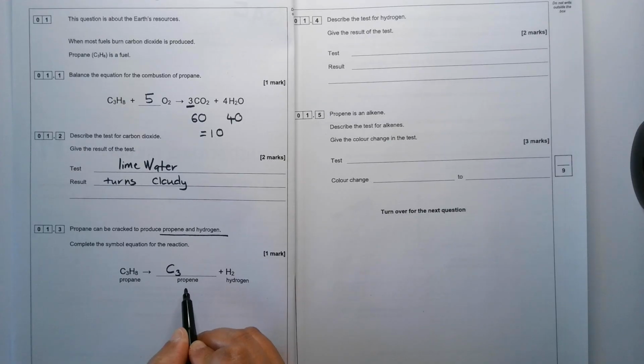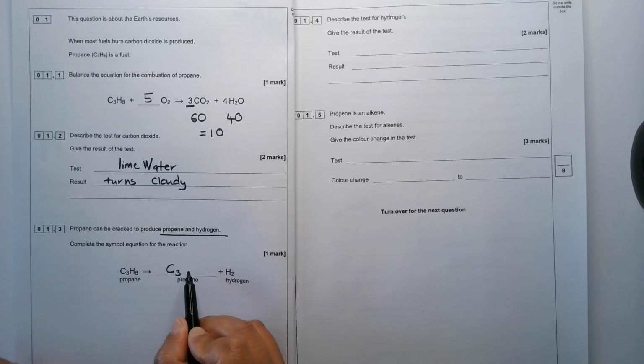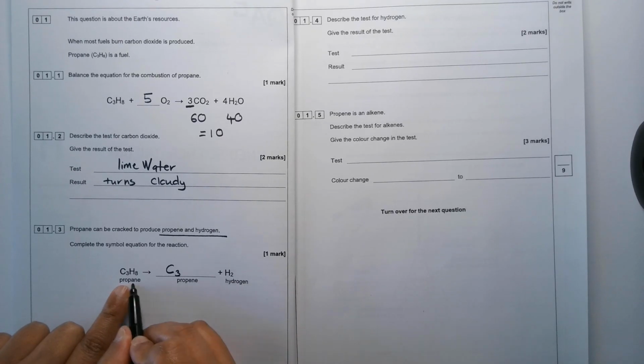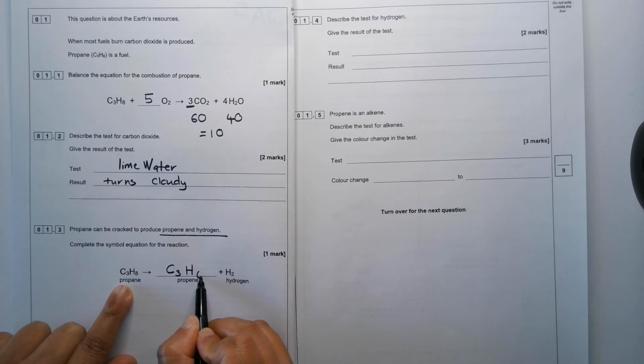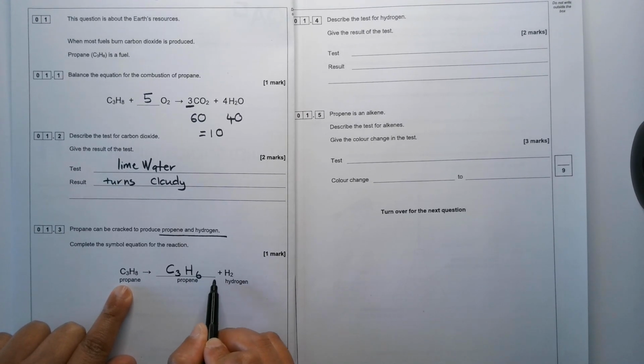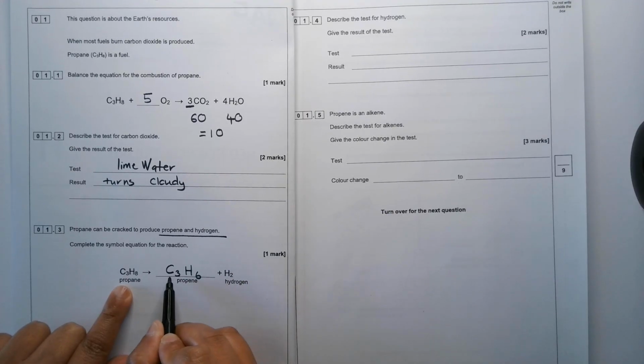Propene is an alkene. So even if you don't know the formula, it's not the end of the world, because look, if I take 2 hydrogens off, that leaves me with 6. So I know that is 6, and I know it's 3 carbon atoms. First of all, because it's prop, which means 3. And also, I haven't got any carbon atoms here, so that must be C3.